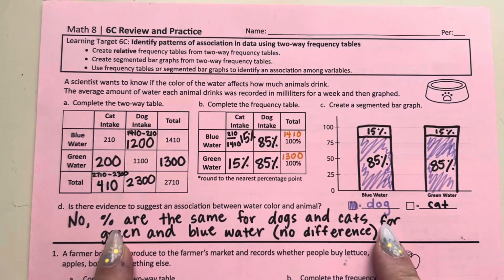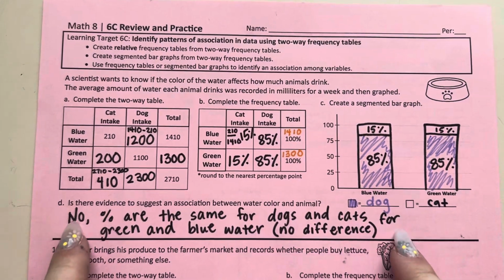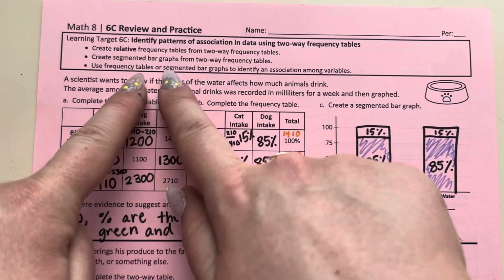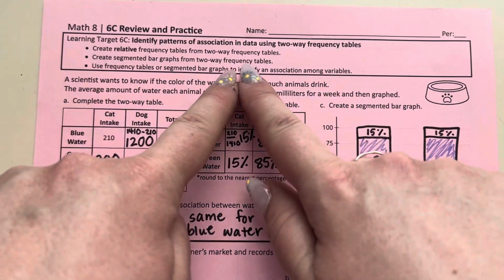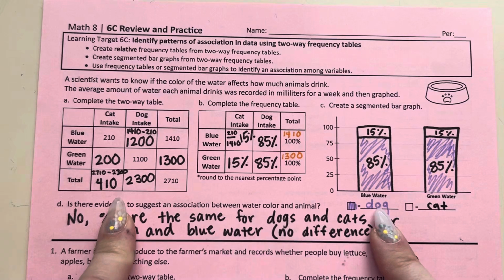So no, there is no association. This is the type of answer we are looking for when you get to a question that says, is there evidence to suggest an association? Remember that this learning target is one of your success criteria. You have to be able to do this part where you describe what's happening.